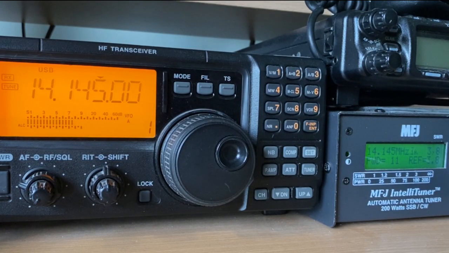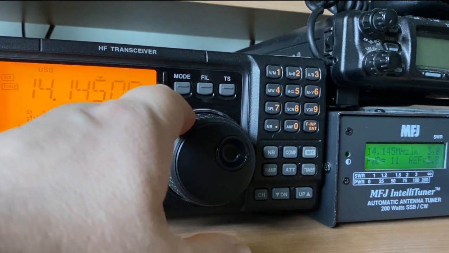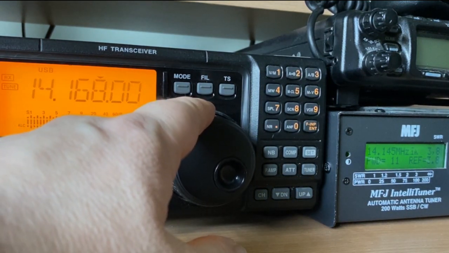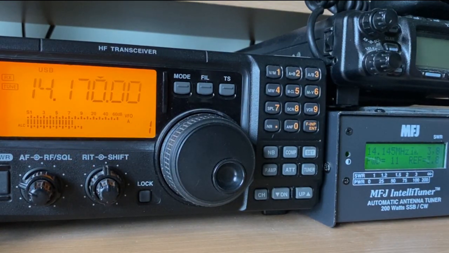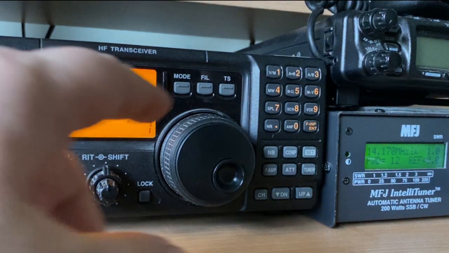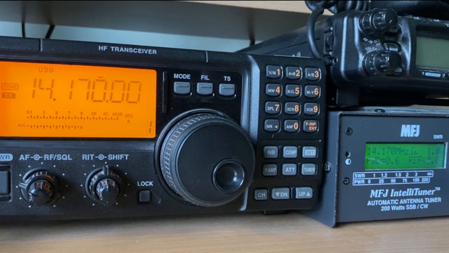Let's take a look at a typical HF QSO. For this, I happen to be on the 20 meter band. I find a free frequency, tune in using my ATU. So I have an SWR of 1 to 1, which is perfect. And I'll ask if the frequency is in use. This is M0PSX. Is the frequency in use, please?